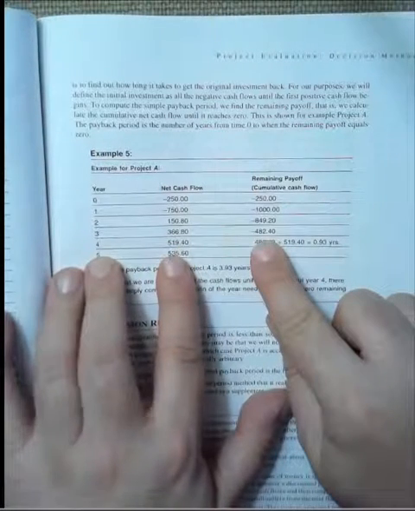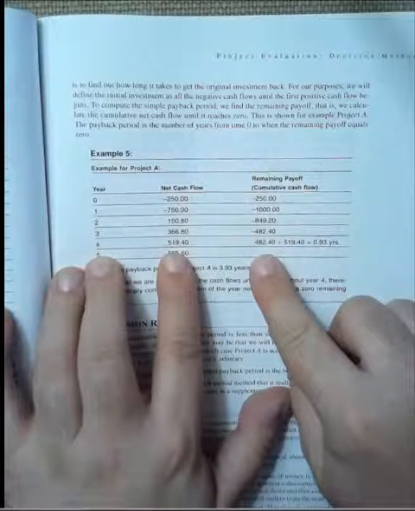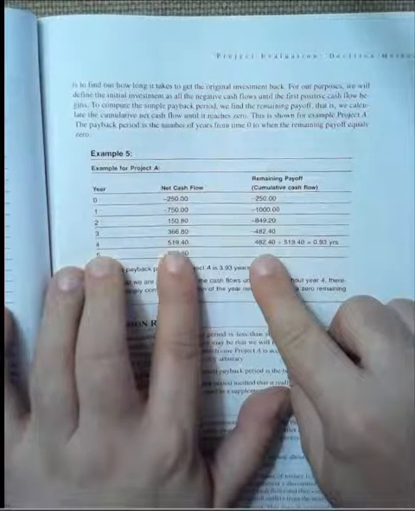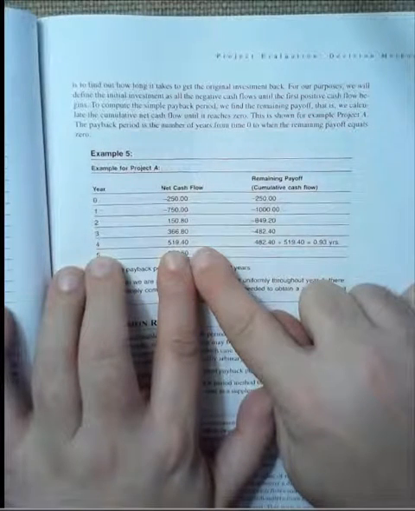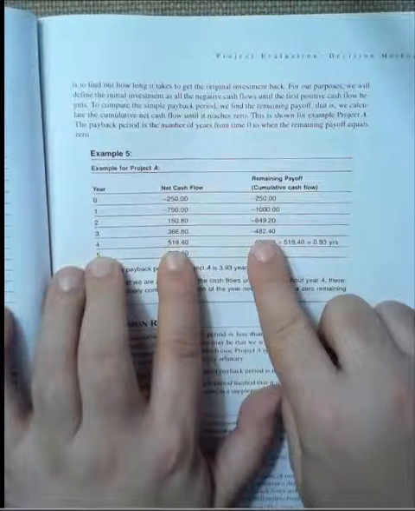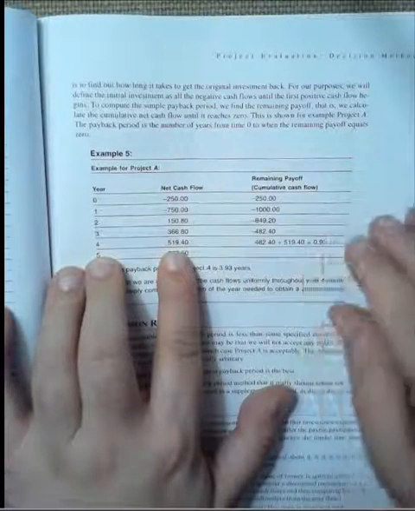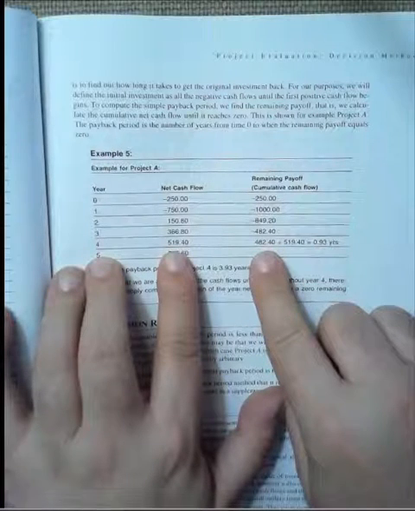The next year, year 4, you have 519.40 as a benefit, positive cash flow. But you don't need all that money to offset your investment, right? You just need 482 back to get to 0. So what do you do?